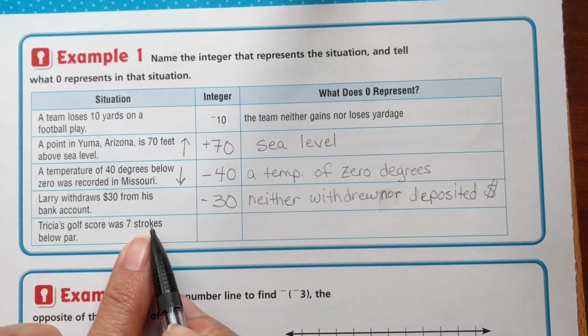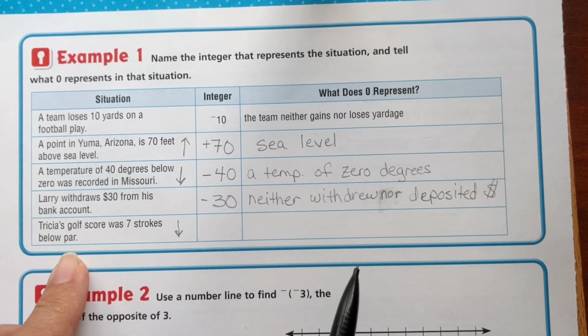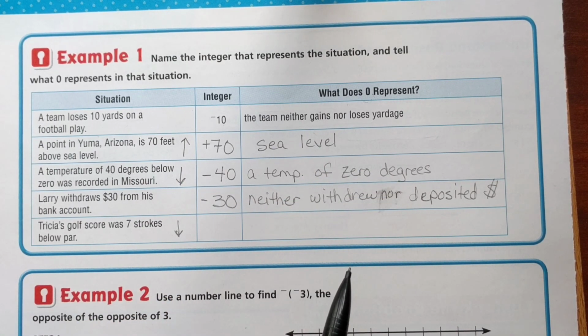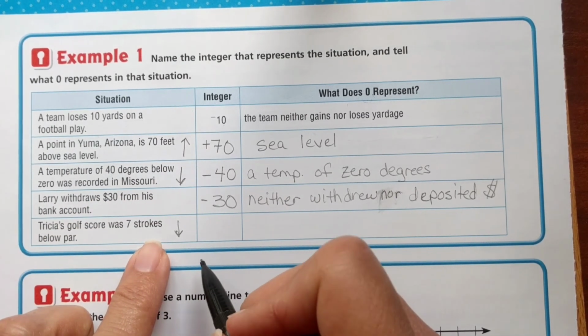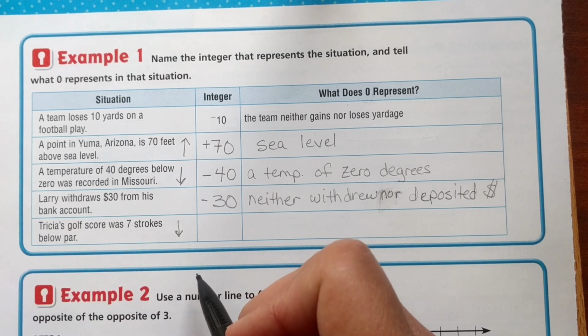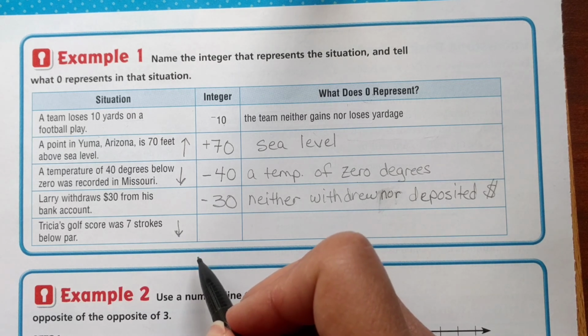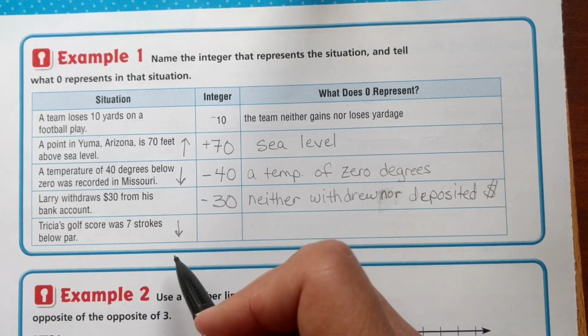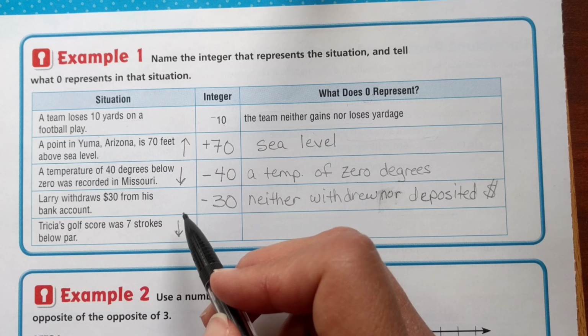Trisha's golf score was 7 strokes below par. Below par. Now, in golf, you're given a certain number of strokes to get the ball down in the little cup, little hole. So, like a really hard hole would be 4 strokes, 4 hits to get the ball in. So it would be a par 4. You get 4 strokes to get it in. If you can get it in 3, then you're above par. If you get it in 5, then you're below par.